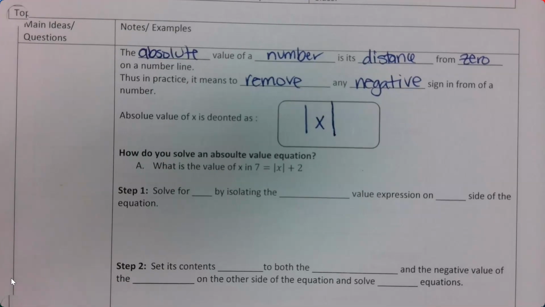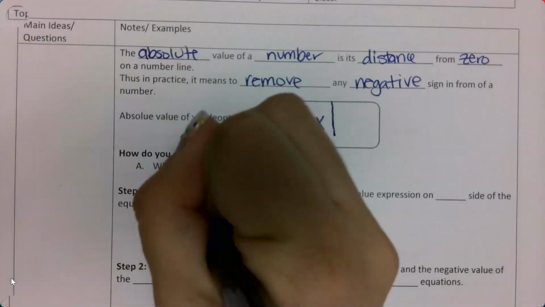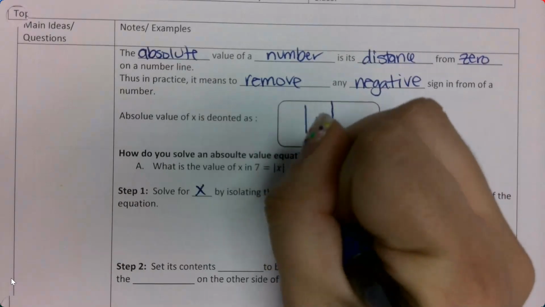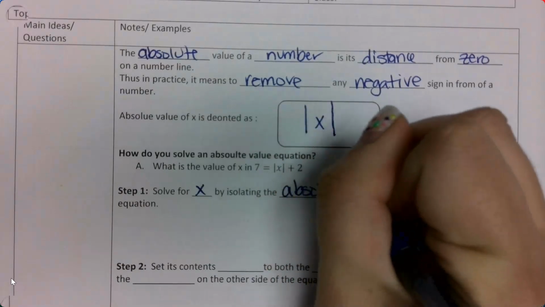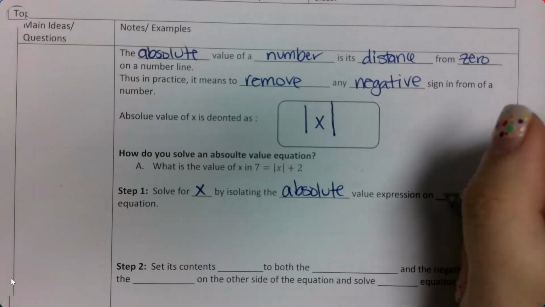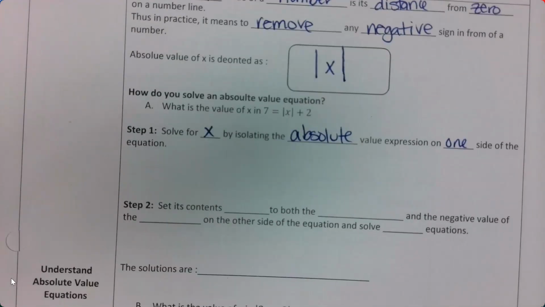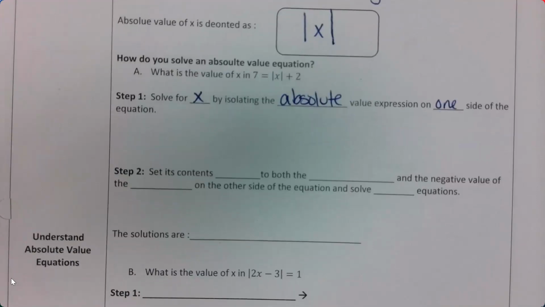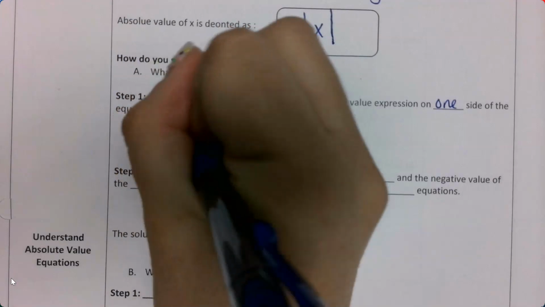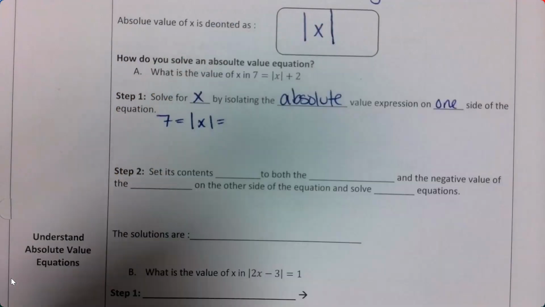Okay, so how will I solve for x in 7 equals the absolute value of x plus 2? What we need to do is isolate the absolute value equation or expression on one side of the equation. So I'm going to start off by just copying down this problem again. Oops, that was a plus, not an equals.